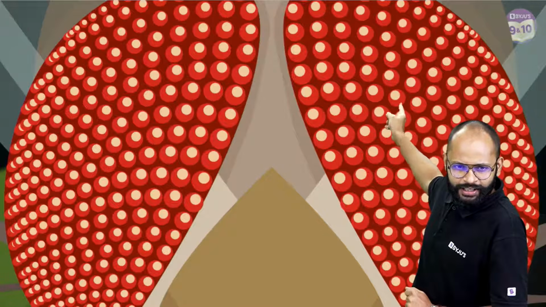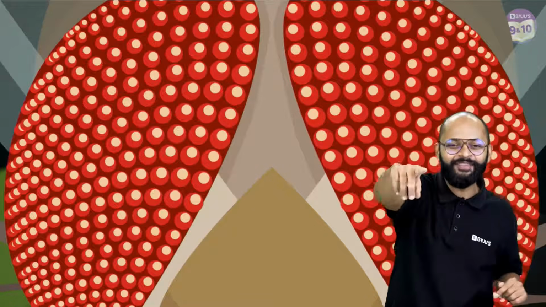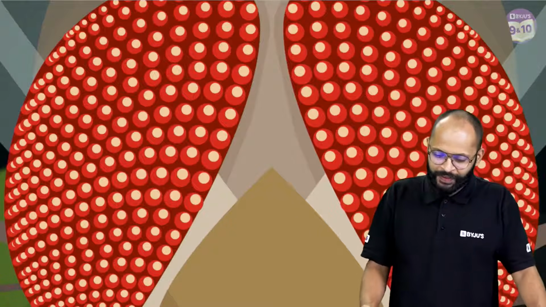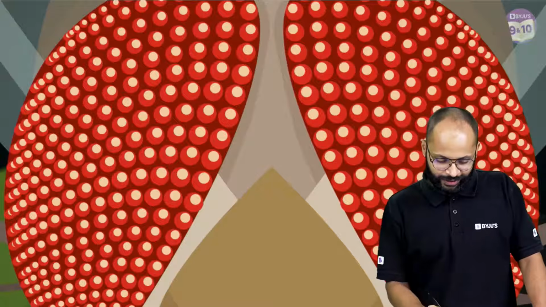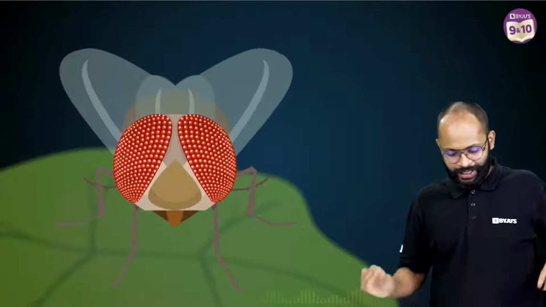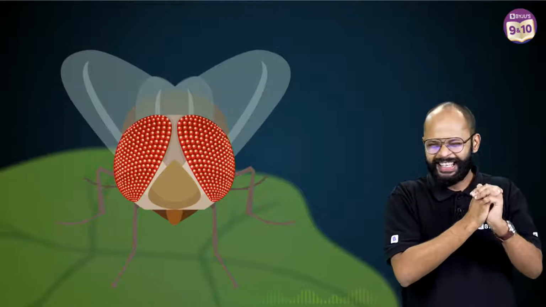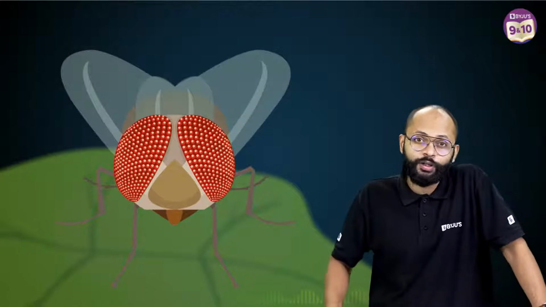Any guesses? What is this? Aha! Madhumakhi. Face of a fly. That's right. House flies. You're right. House flies process visual information around 7 times more quickly than humans.